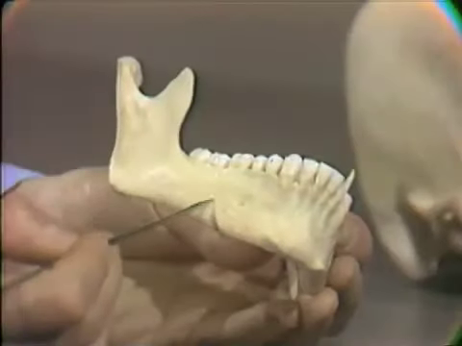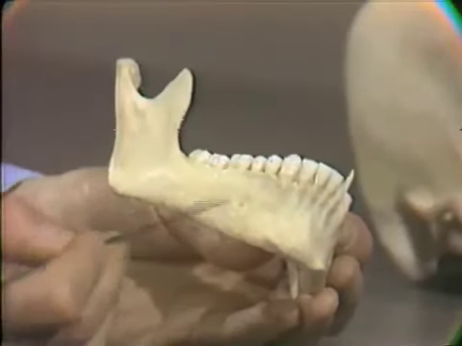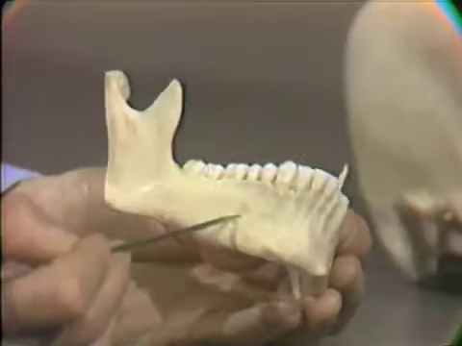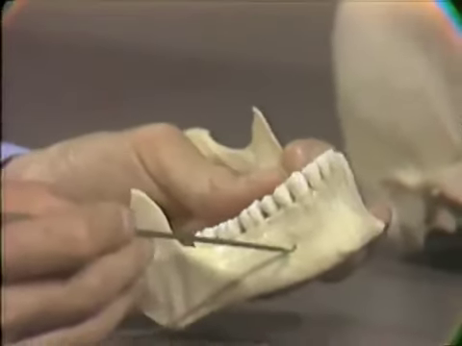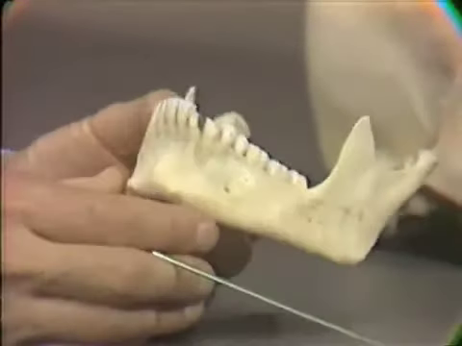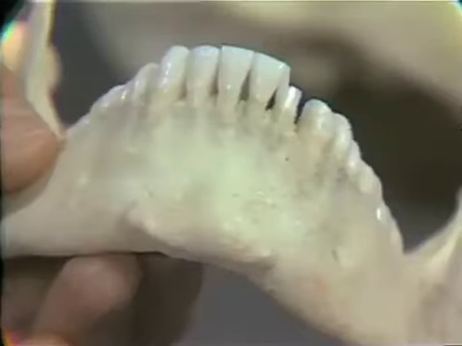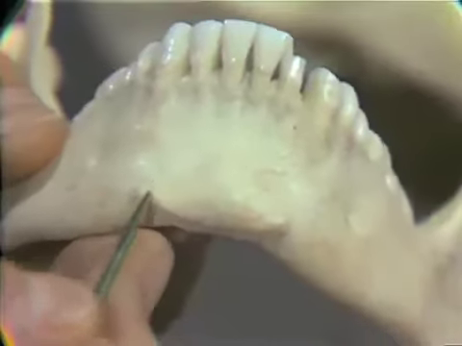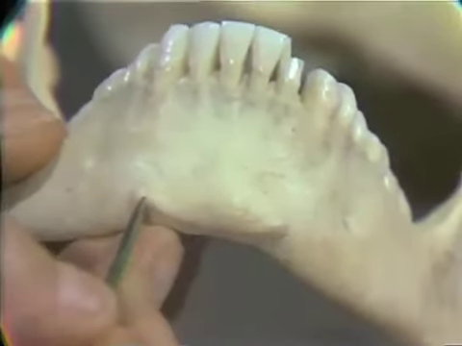Another prominent feature of the lateral aspect of the mandible is the mental foramen, and can be located here, transmitting the mental branch of the inferior alveolar nerve. As we approach the anterior view of the mandible, we can see a prominent triangular region.